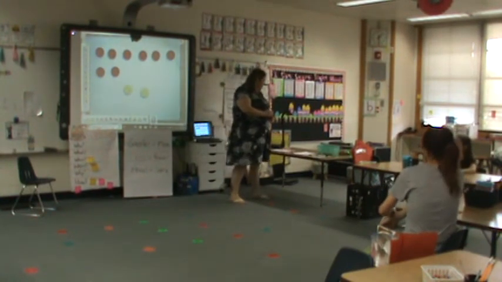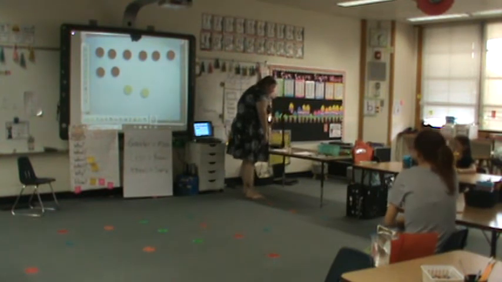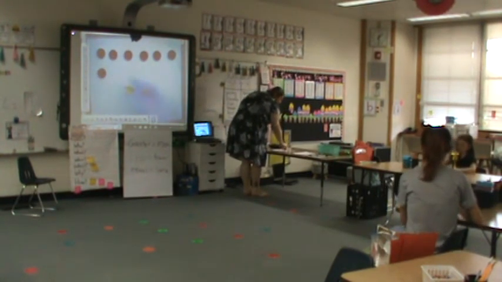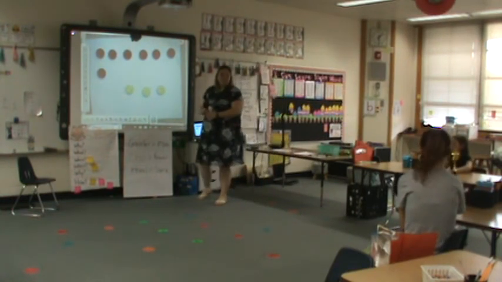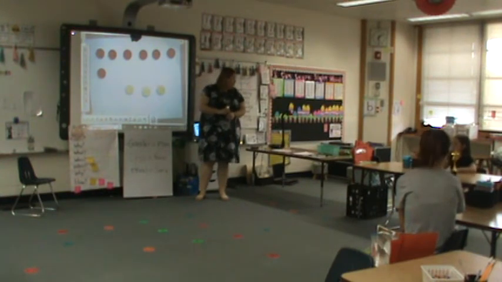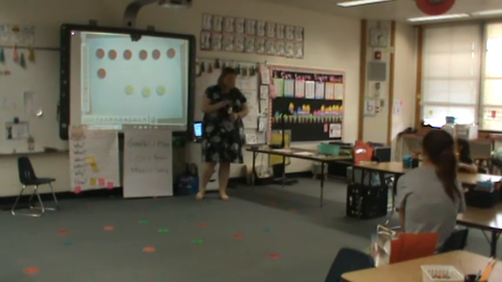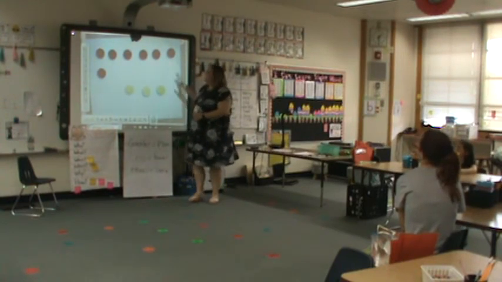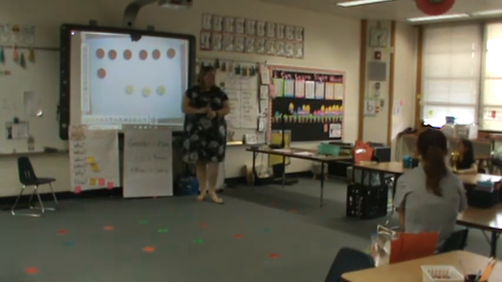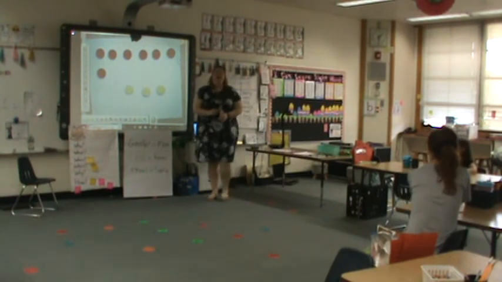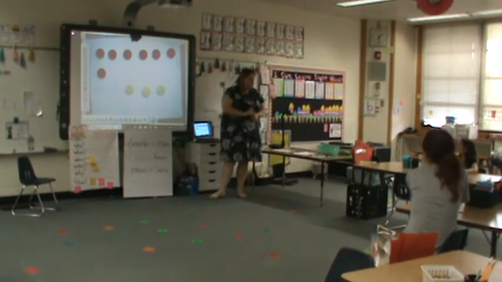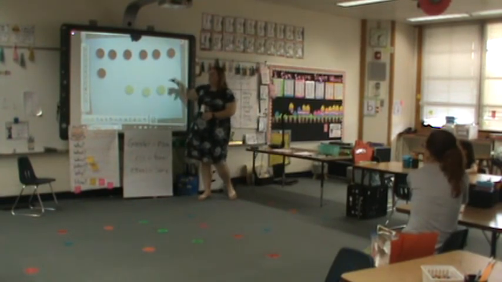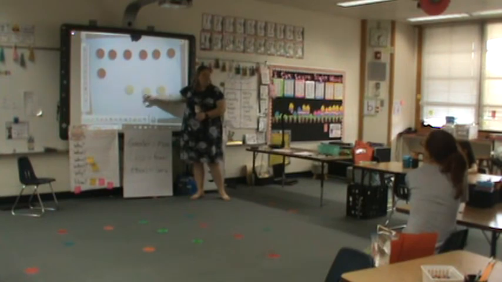Good job. All right, now I want you to put 7 counters on red and 3 on yellow, just like on the board. All right, Alexis, which group is greater? Red. And how do you know? Because there's 3, but there's more than 3 on top. Yeah, there's more than 3. So there's more in red group than in yellow group.